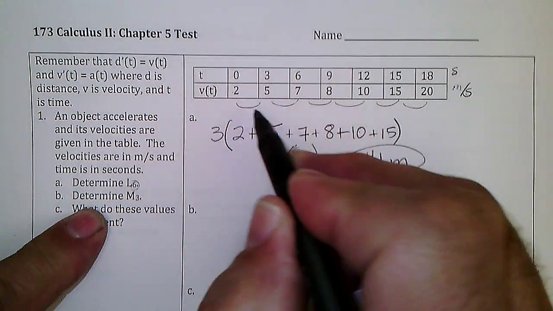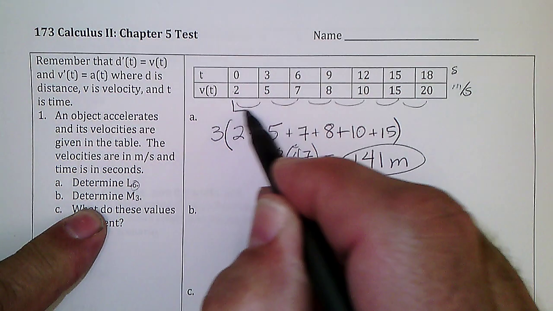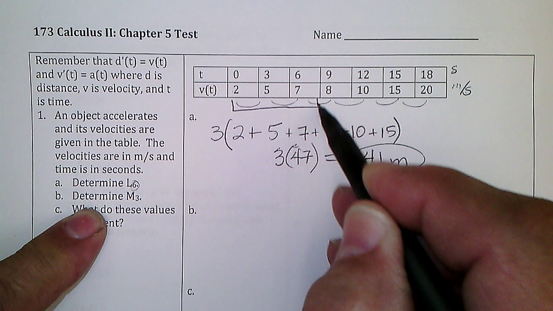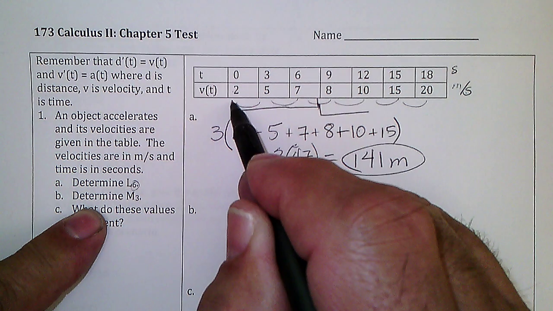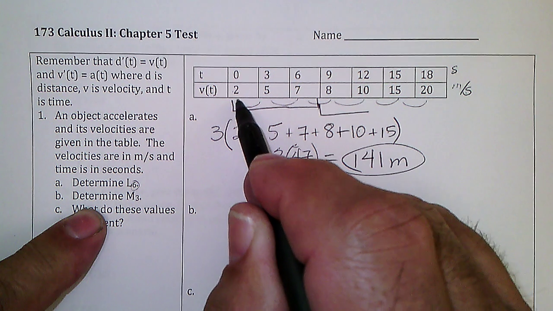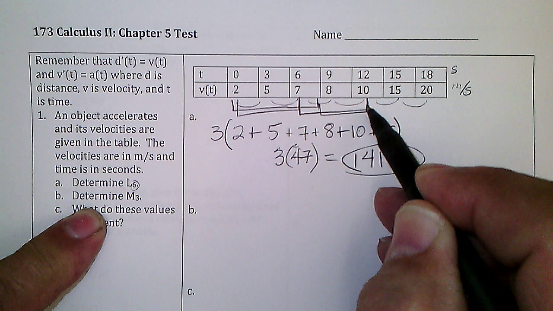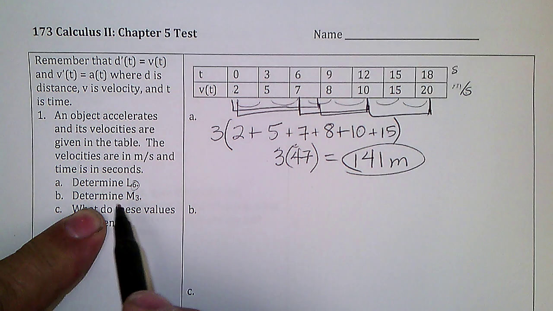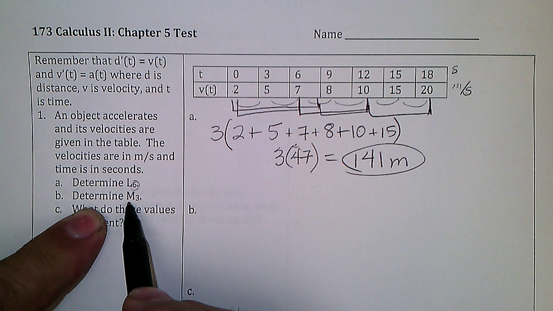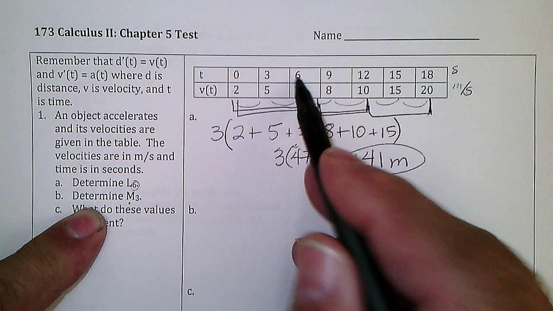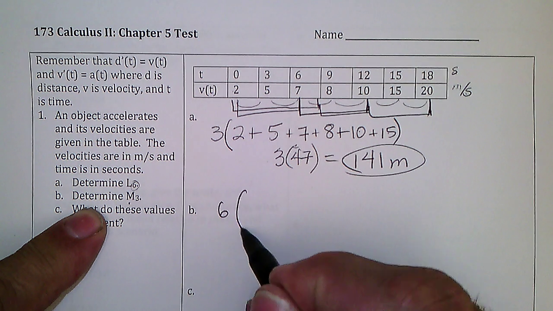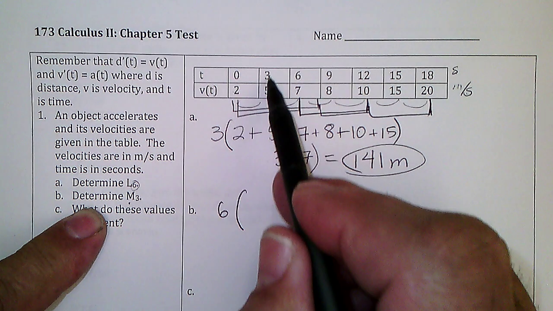Midpoint 3, so I got to split this into 3 intervals. From here to there is 1. From there to there is 2. From there to there is 3. And I'm supposed to do the midpoint. The interval is 6 wide. The midpoint of this one is 5 high.